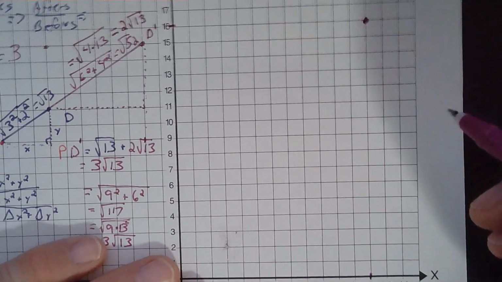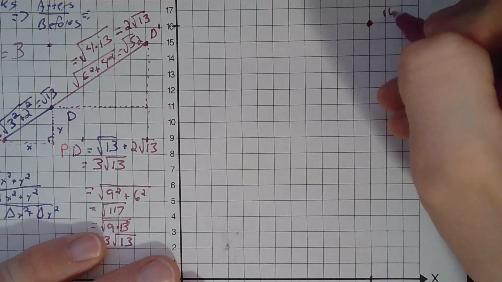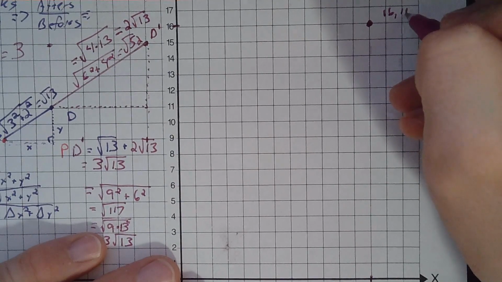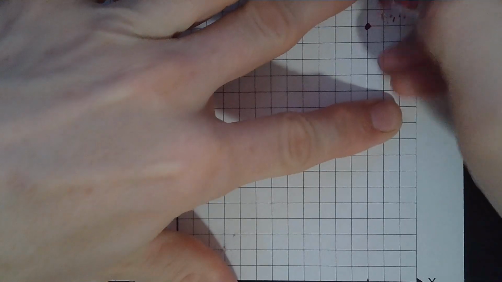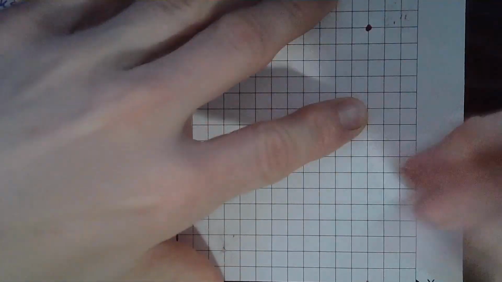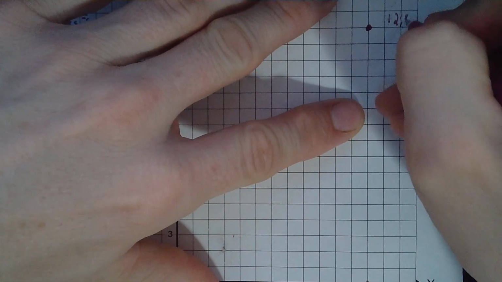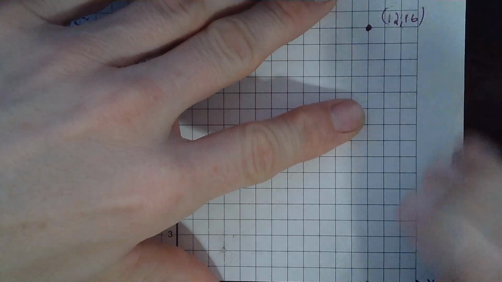So this is my point 16, comma 12. No, that's 12, 16. I do that sometimes. That's 12, comma 16. Okay.